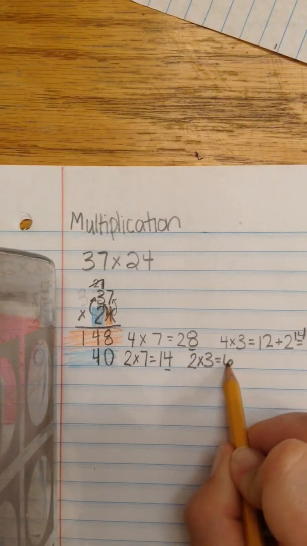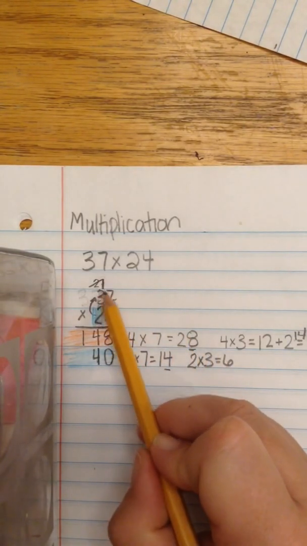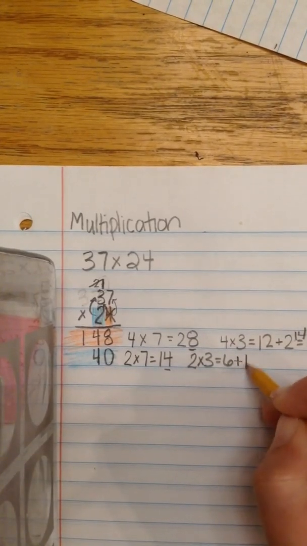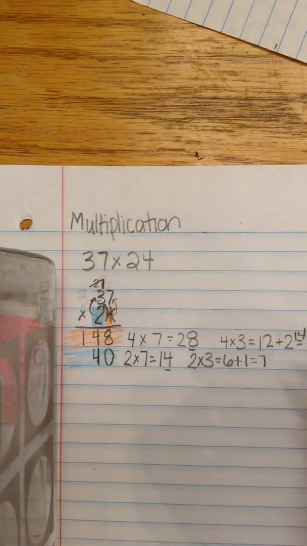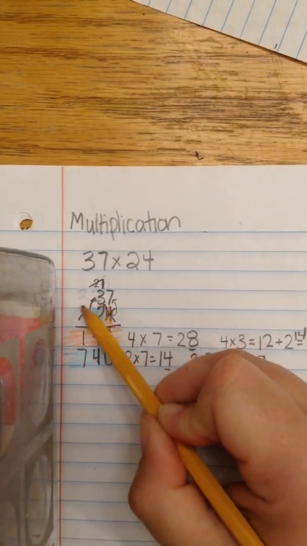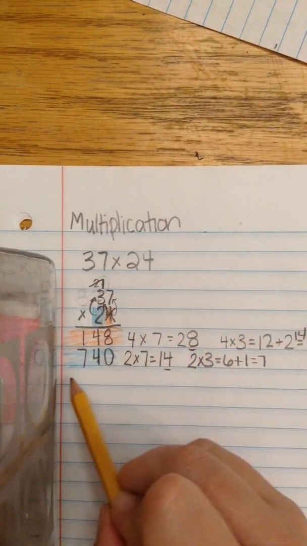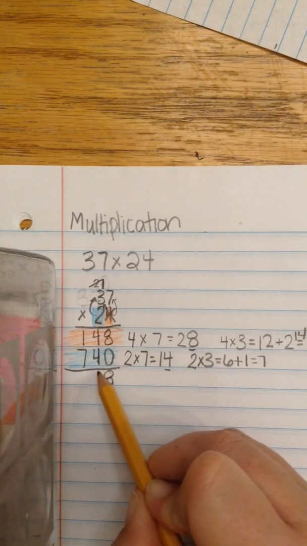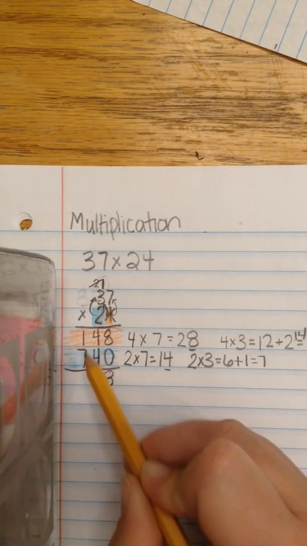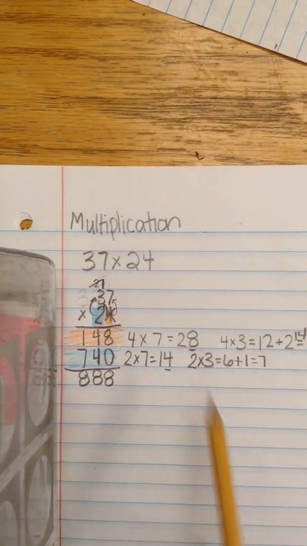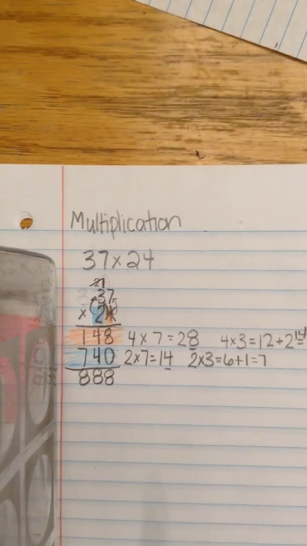That answer was 6, but remember that 1 that I carried? I always have to look to see if there's something that I'm carrying. So that answer is 7. So I'm going to write 7. Now, do I have any work left to do? No. 8 plus 0 is 8. 4 plus 4, 8. 1 plus 7, 8. So I hope this is helping when we write our multiplication problems on the side.